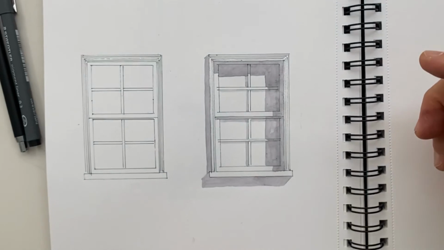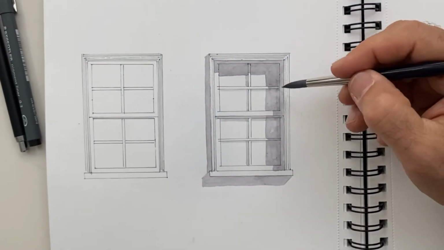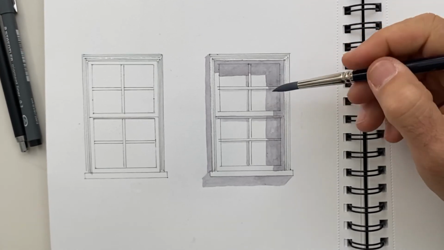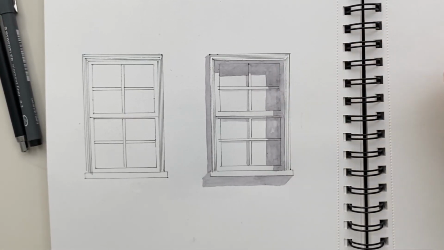And this is how you create depth to sash windows, with a very, very simple technique of using shadows.